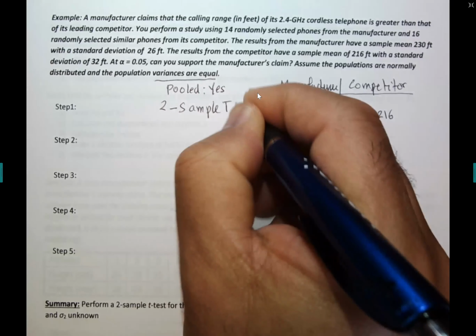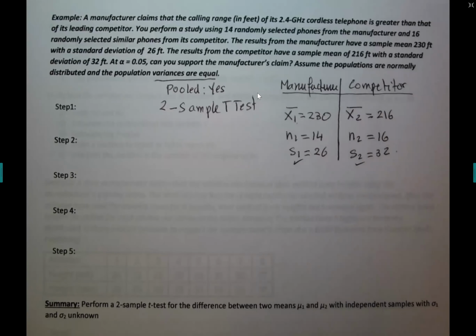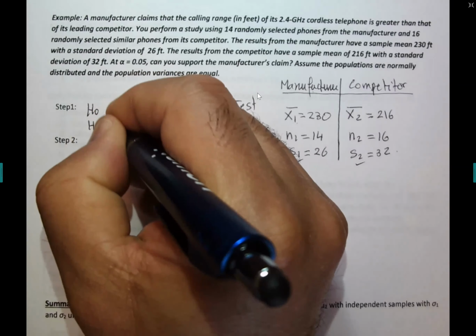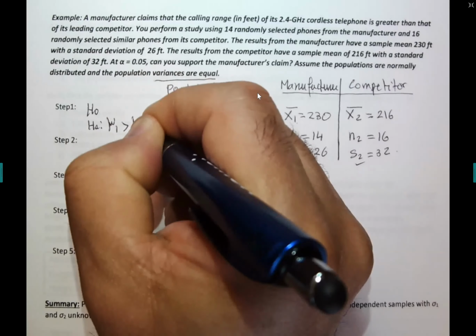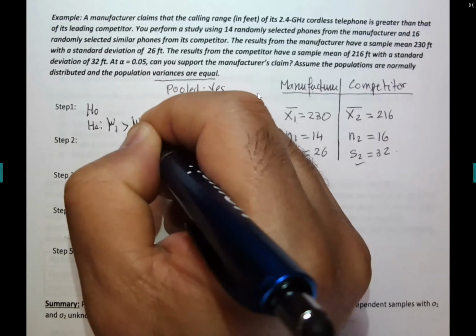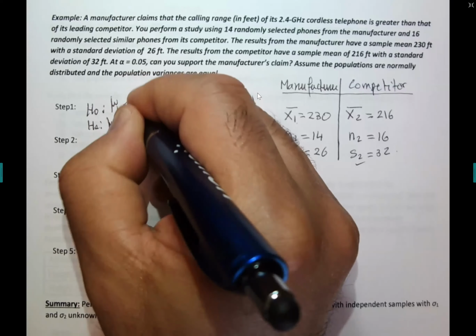And again, if you ask me, how do I know? He gives me S1 and S2 instead of sigma 1, sigma 2. It is a two-sample t-test. We want to check the manufacturer's claim that their calling range is greater than the leading competitor's. So you should agree with me that HA should be mu1 greater than mu2, where 1 is reserved for the manufacturer and 2 for the competitor. And H0 will be mu1 is less than or equal to mu2.